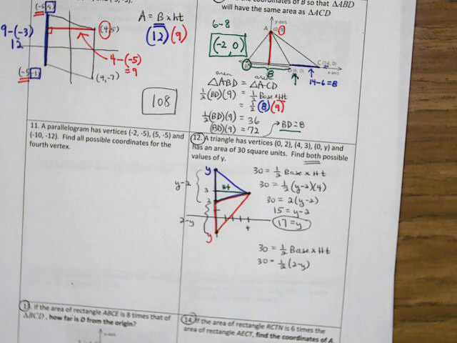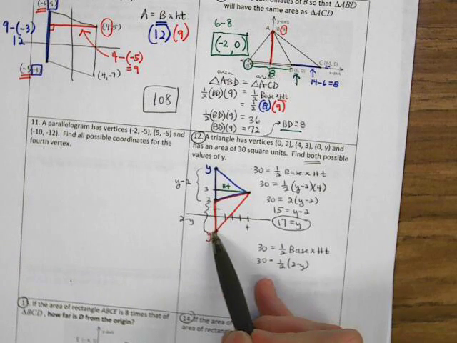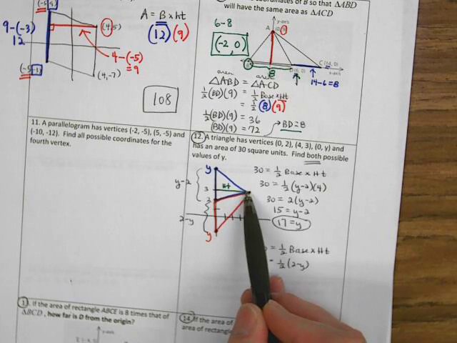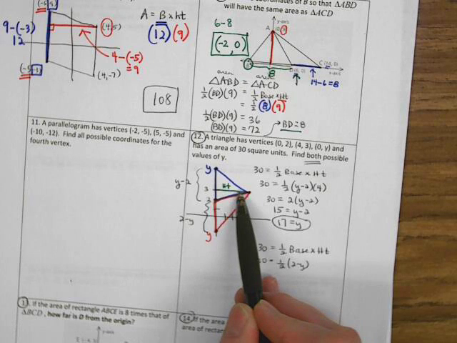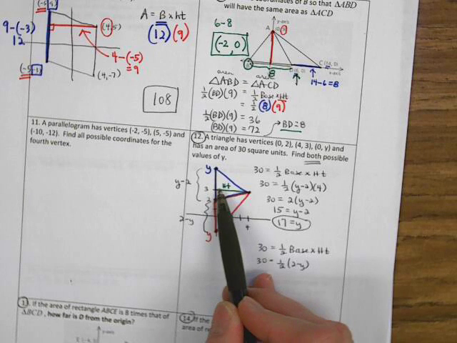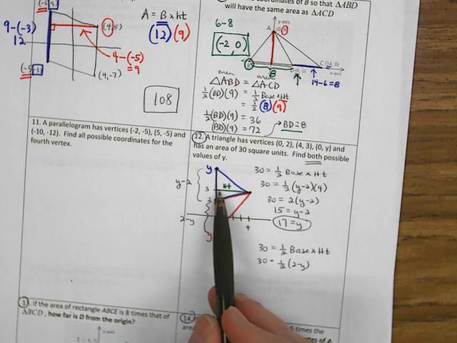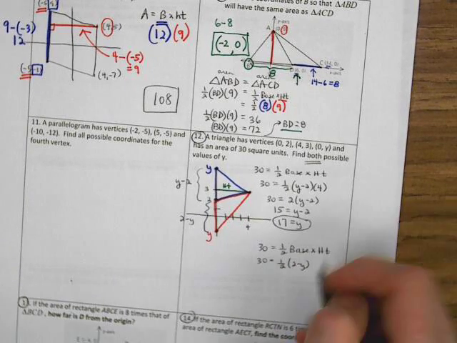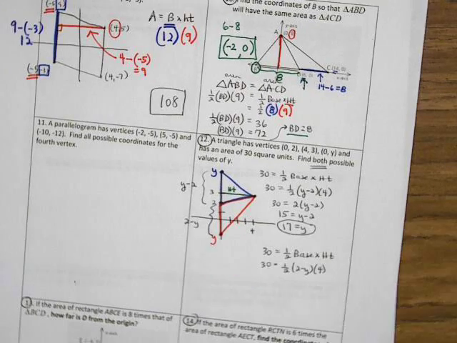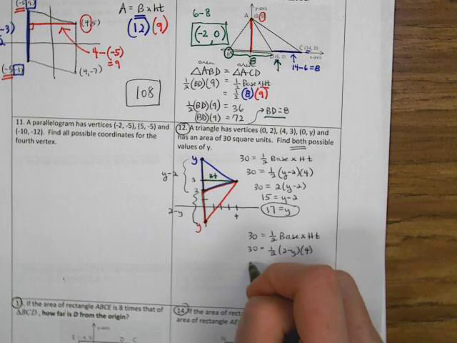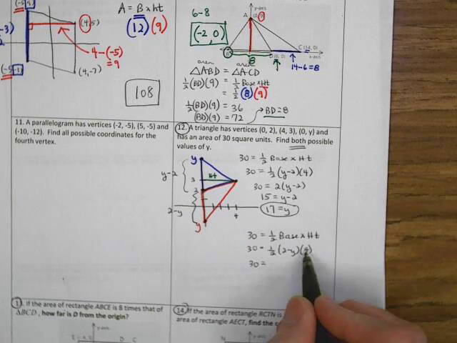And my height, well, if this is the base, I go to the opposite vertex. This is an obtuse triangle, so the height is outside the triangle. It's from that opposite vertex perpendicular to the base. So you can see this green height is also the same for this red triangle. That green height is this distance of 4. So the height for the blue is the same as the height for the red. So now 30 equals half of 4 is 2.